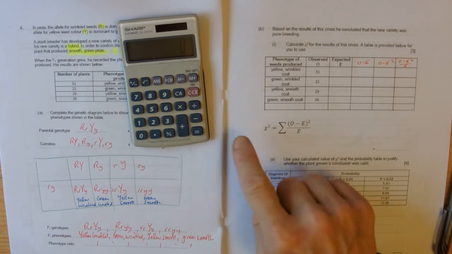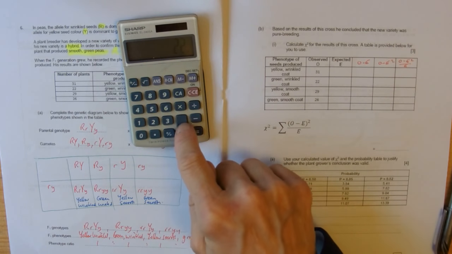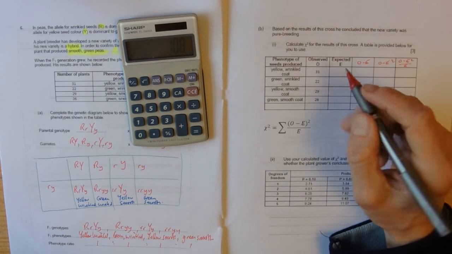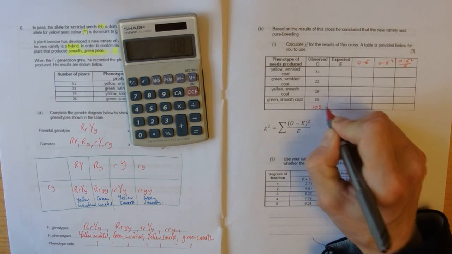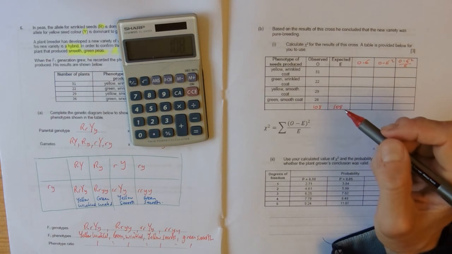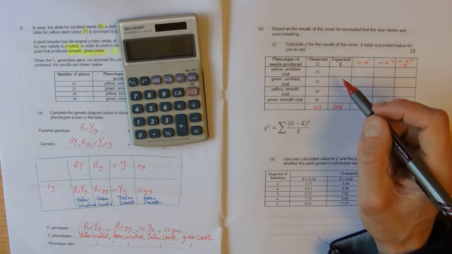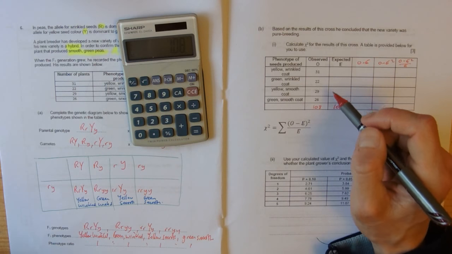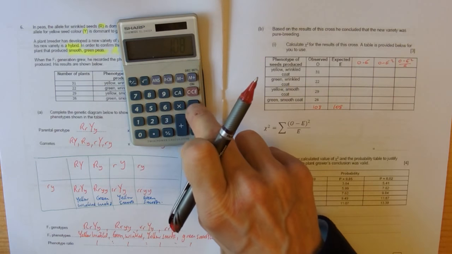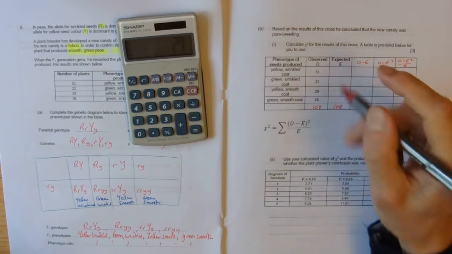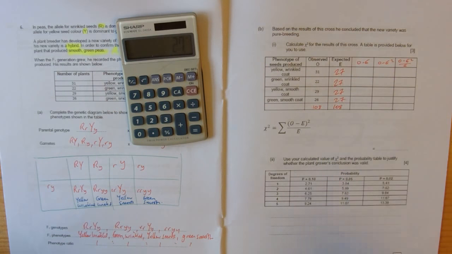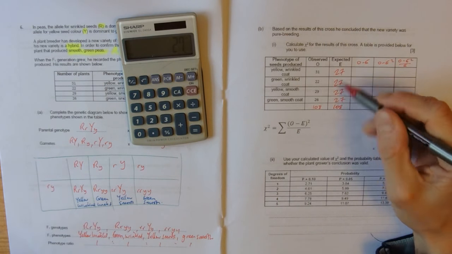So if we add up these numbers, 31 plus 22 plus 29 plus 26, 108. So that is 108. This has also got to be 108. The number is the same. However many we expect, well, that's how many we're going to see, but we don't know what types they are. And as it's a 1 to 1 to 1 to 1 ratio, these have got to be equal. There's 4 different things of possibility. So divided by 4 is 27. So these are all 27.